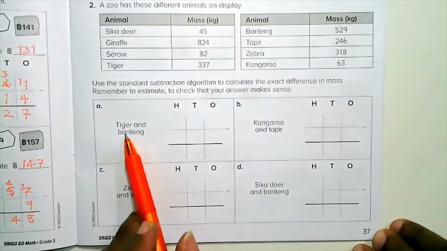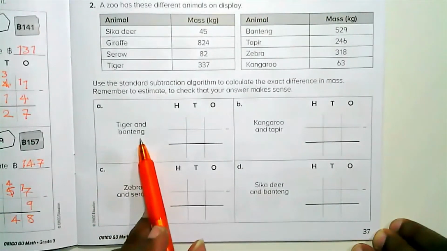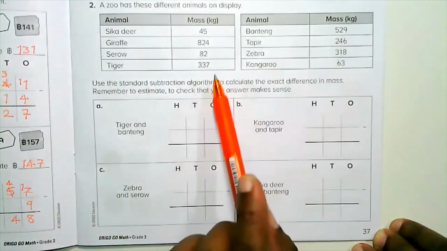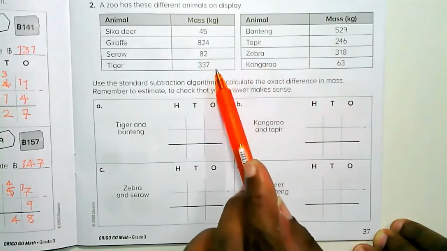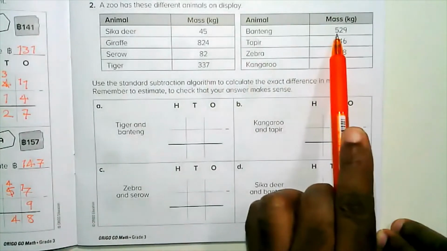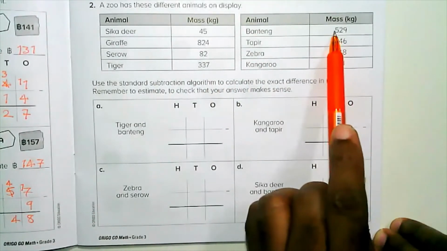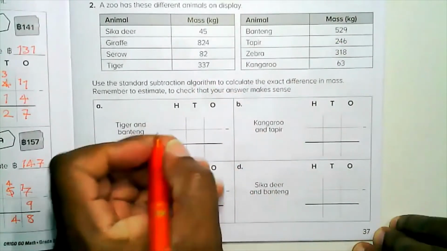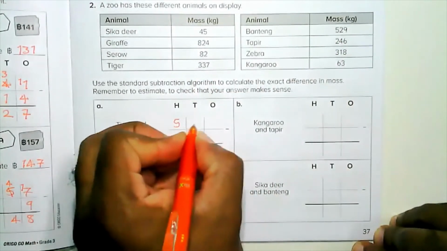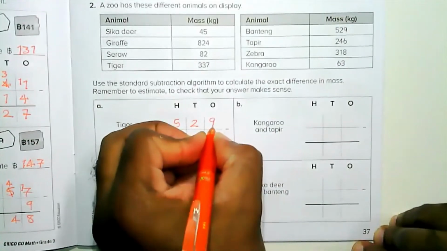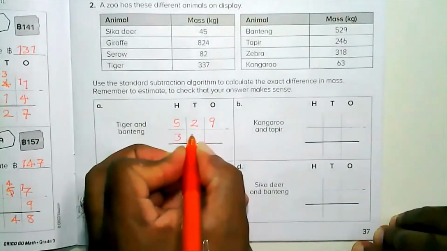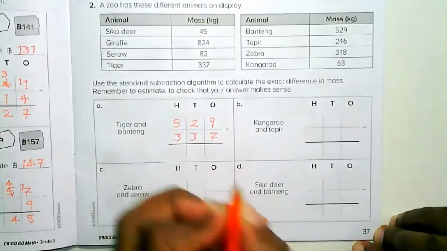So for tiger and banteng, we have the tiger here. So for the difference, don't forget we have to write the greater number first. 500 is greater than 300, so we write the 500 first. 529. Subtract the tiger, 337.